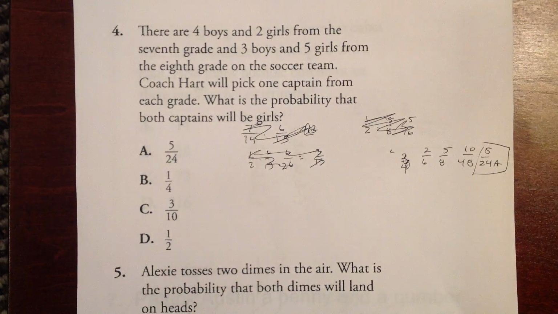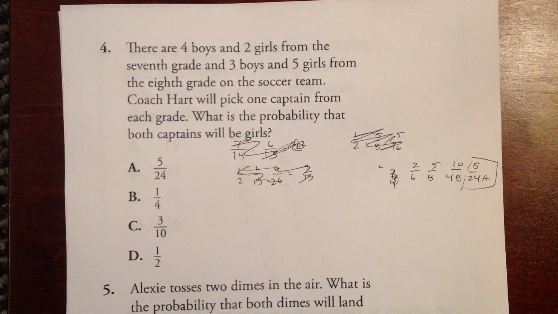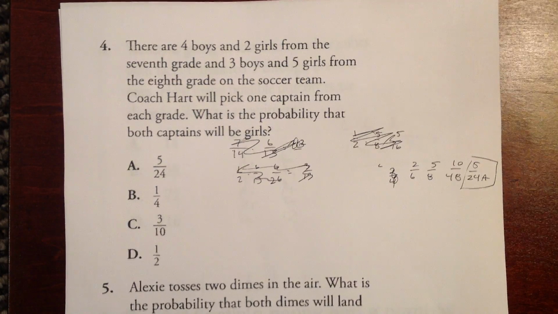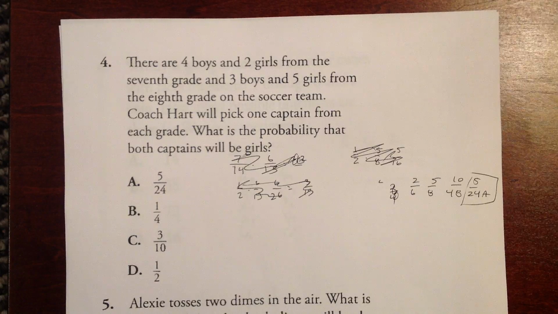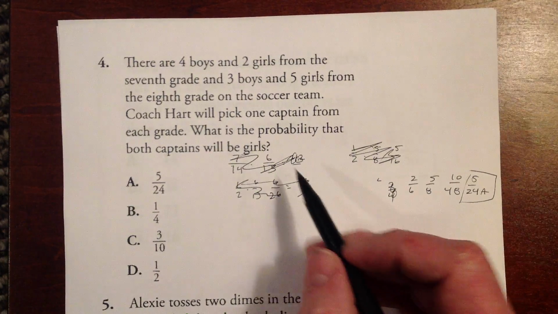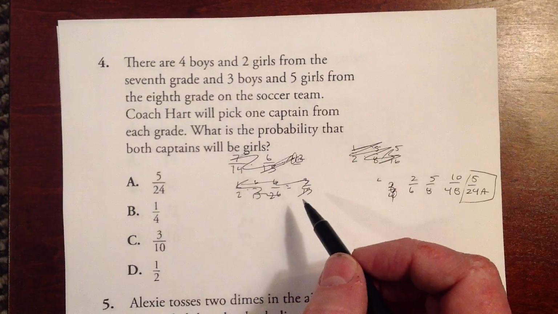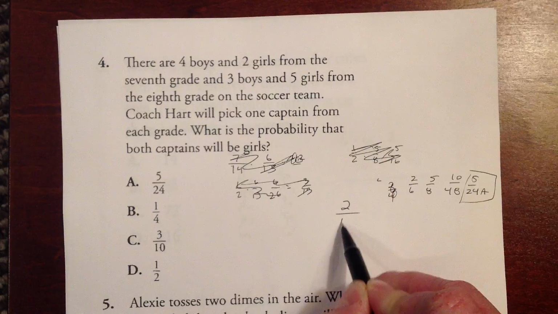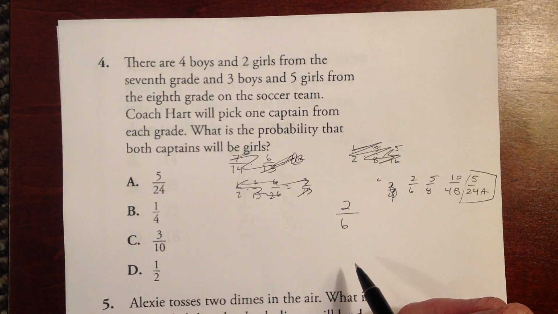There are 4 boys and 2 girls from the 7th grade and 3 boys and 5 girls from the 8th grade on the soccer team. Coach Hart will pick 1 captain from each grade. What is the probability that both captains will be girls? All right, well, what's the probability of him picking girls from the 7th grade? All right, well, we have 2 girls out of a total of 6 kids. So that's the probability of getting a girl.